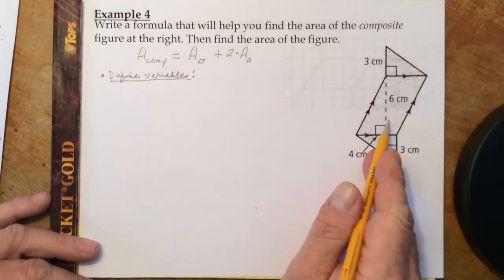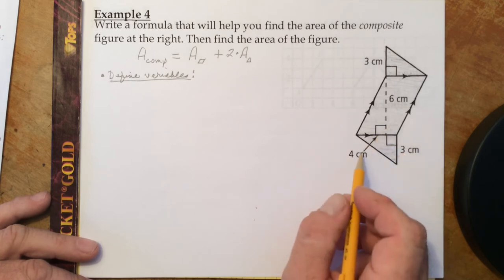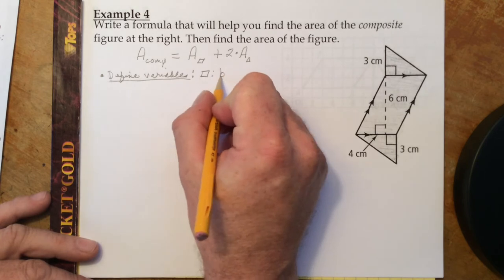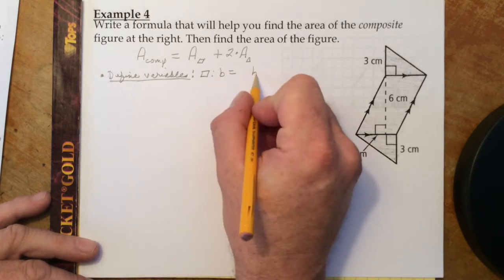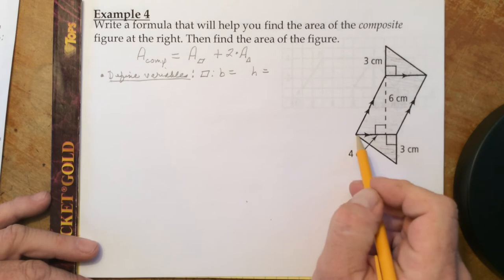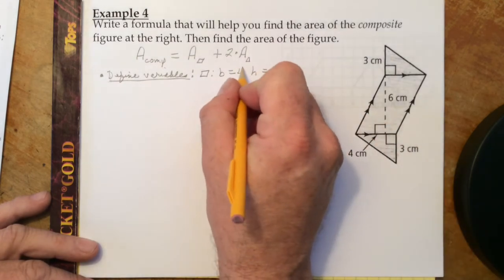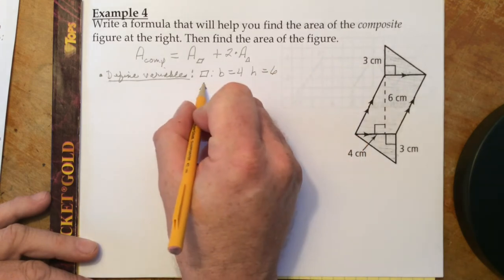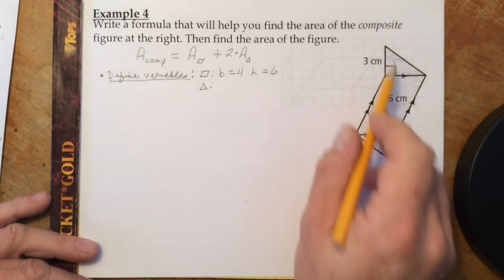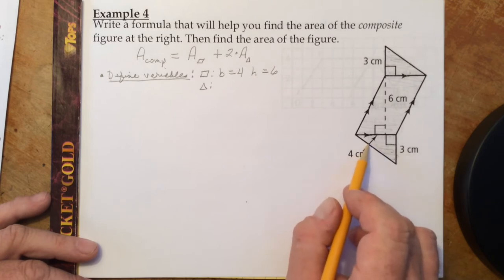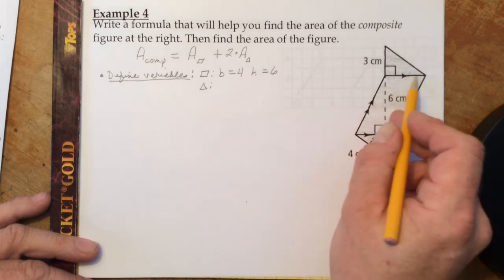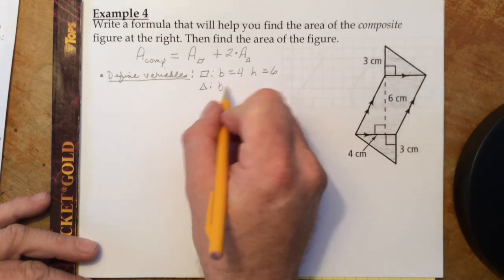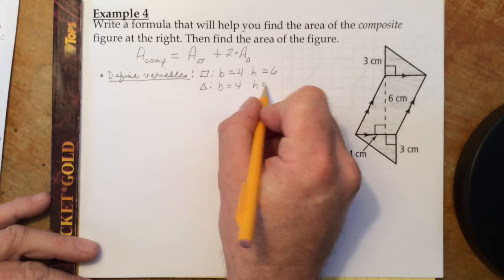Starting with the parallelogram, we have base and height. We need those to find area. So for the parallelogram, we have base, we have height. The base of the parallelogram is 4. The height is 6. For either one of the triangles, just take one of them. The base would be 4, and the height of the triangle is 3. The base is 4, and the height is 3.